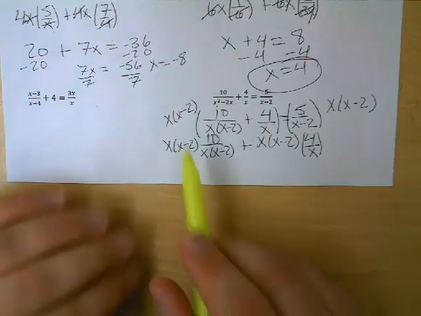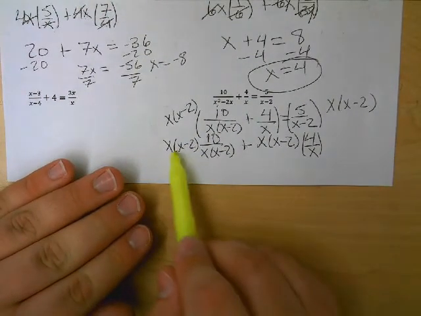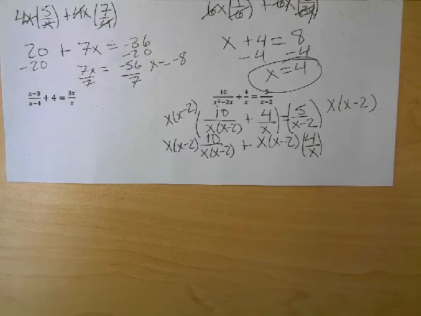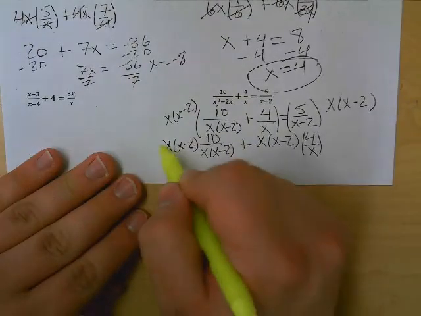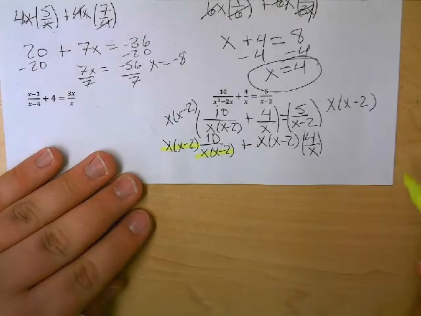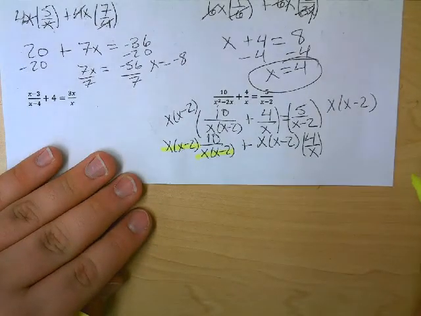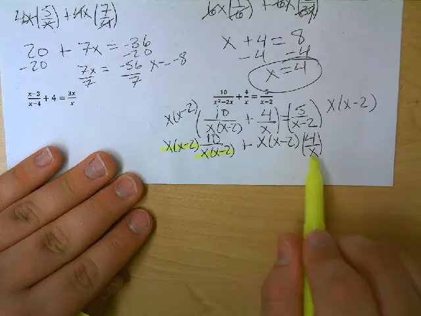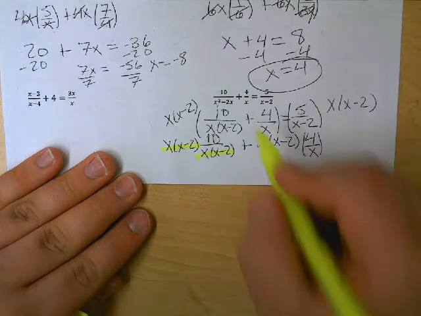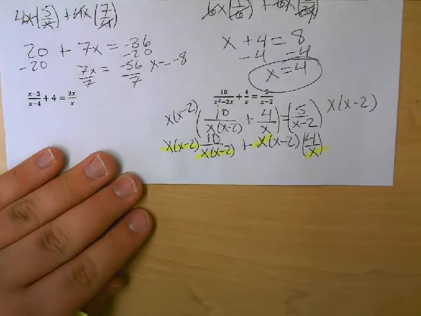So what's going to cancel over here? All of it, right? The things that are highlighted are the things that cancel out. Now in this term, just the x is going to cancel out.